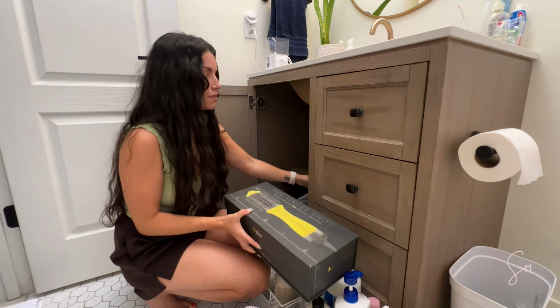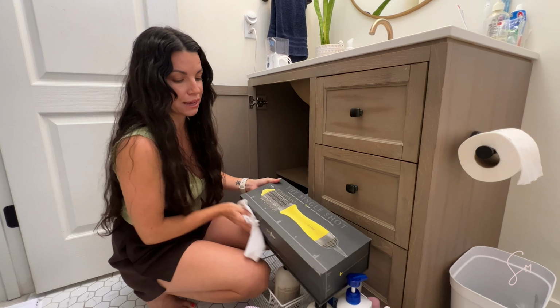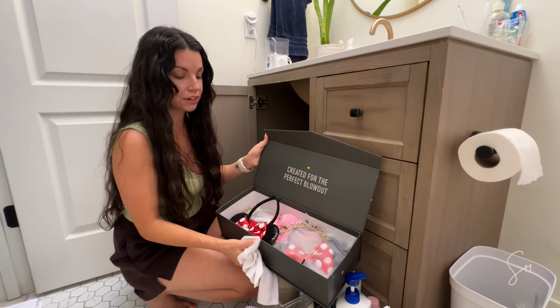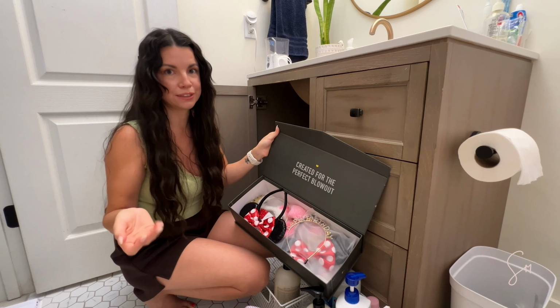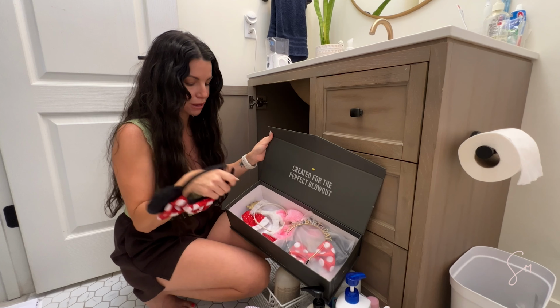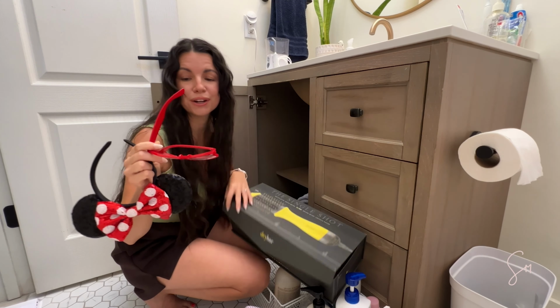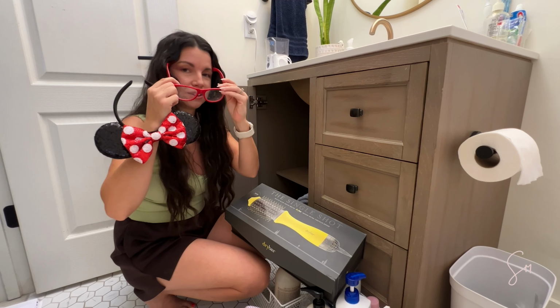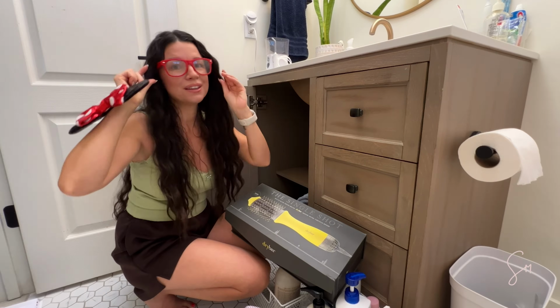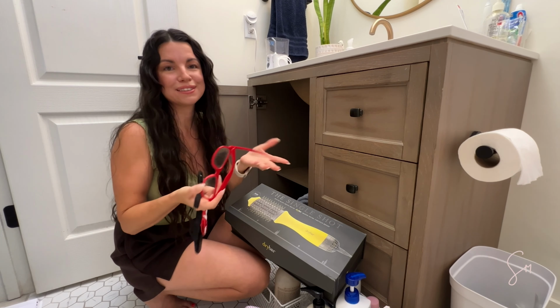Ironically, this is covered in dusties, which means it's probably been a while since my daughter even reached in here, but this is essentially like a theme day box. So she's got Disney ears. There's some other things. This was actually from the Taylor Swift Red Tour. If any of you are little Swifties here and you remember the Red Tour, these glasses were from that. But basically it's like a Spirit Day box.